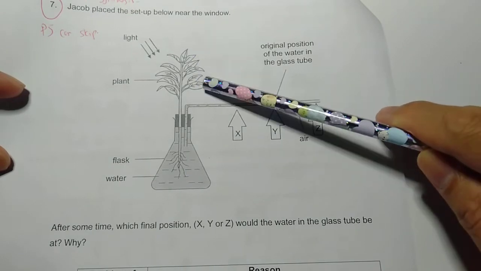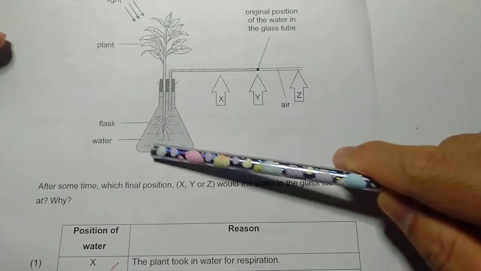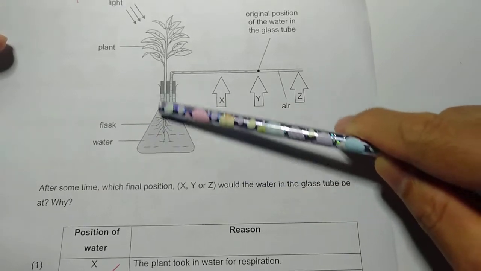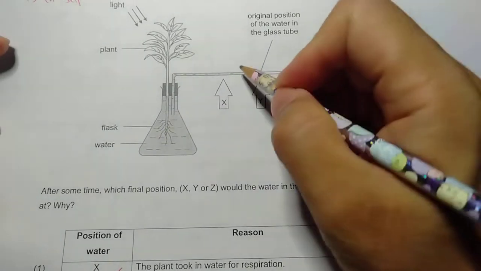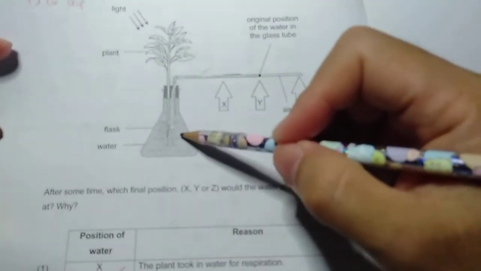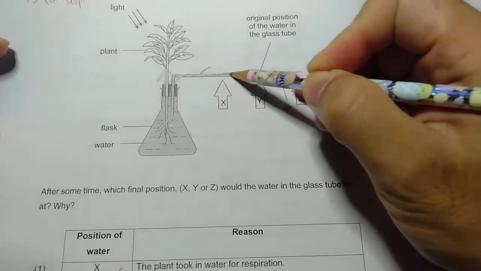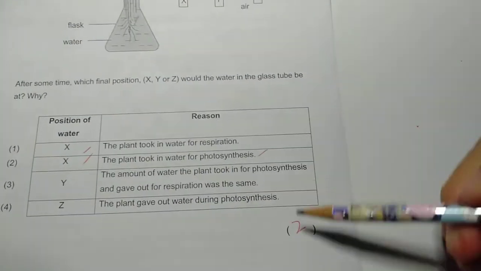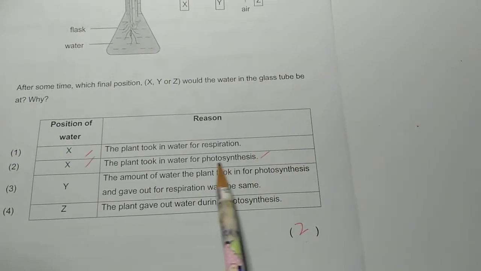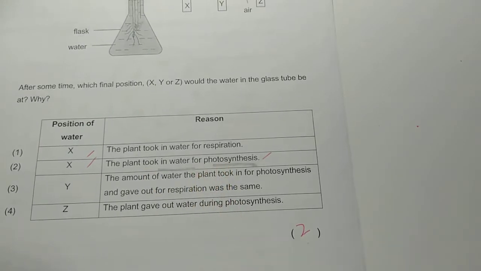And in the process of photosynthesis, water is required. If water is absorbed through the roots, then of course water will also be moving in down here to fill up the space that is left behind by the water that left it because it was absorbed by the roots, up the water carrying tubes. So this spot will move over to X. Right, that's why the answer here is 2. It's about water being used for photosynthesis.